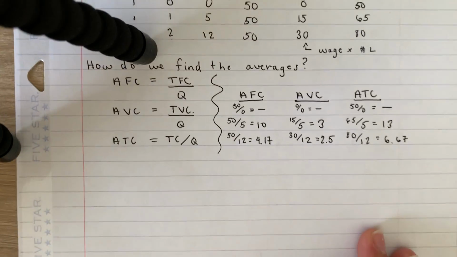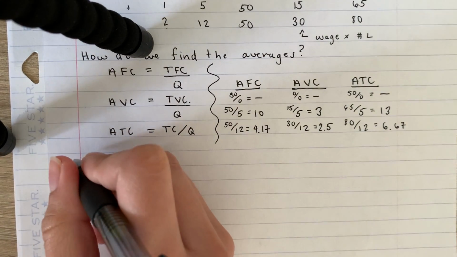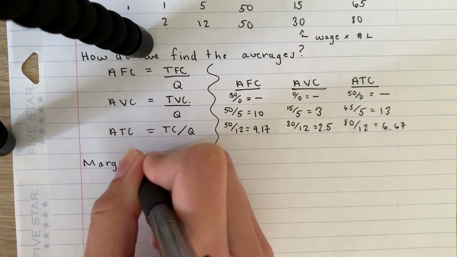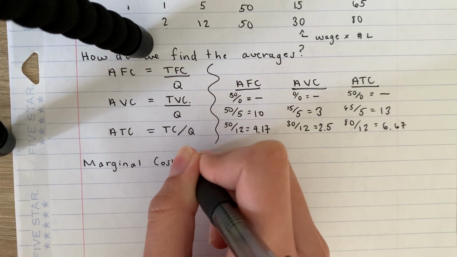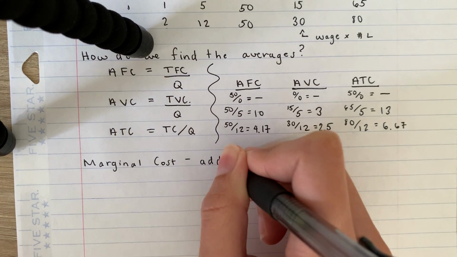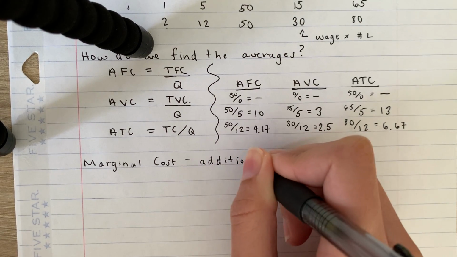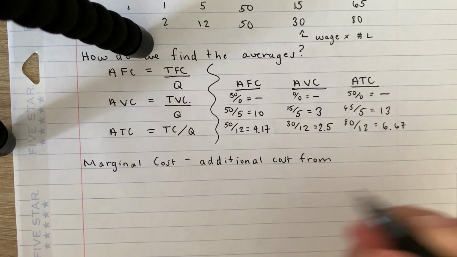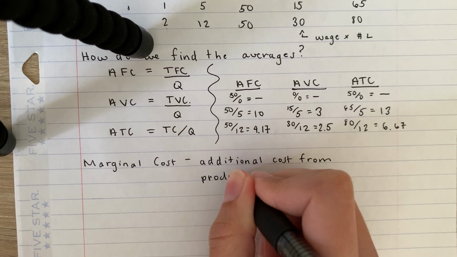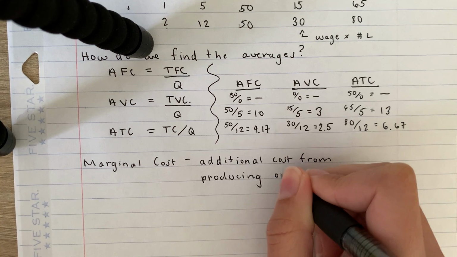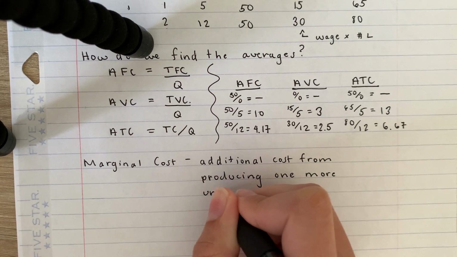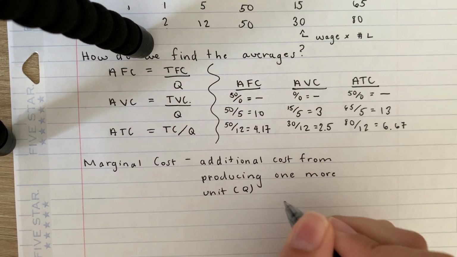And then the last thing is the marginal cost. Right, so this is just the additional cost from producing one more unit. One more Q.